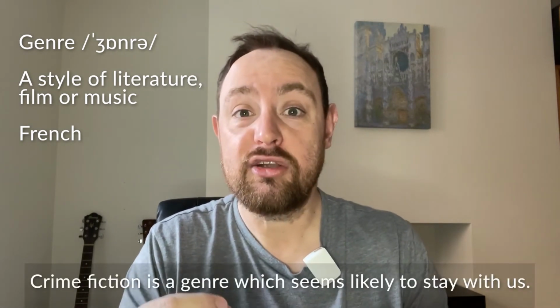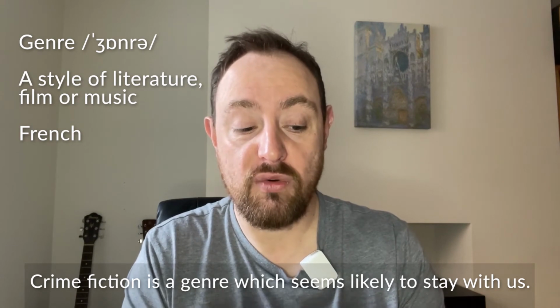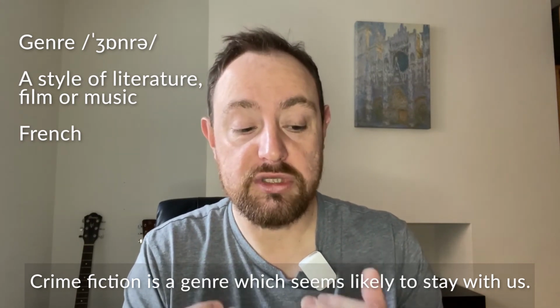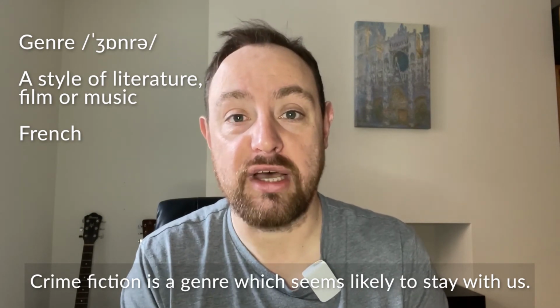Okay, and the last word that we're going to look at today is genre. Genre. Okay, so genre comes from French and it means a style of literature, film, or music. So you have different genres, like, you know, with music you have rock and folk and electronic and all of these things. An example sentence could be, crime fiction is a genre which seems likely to stay with us.